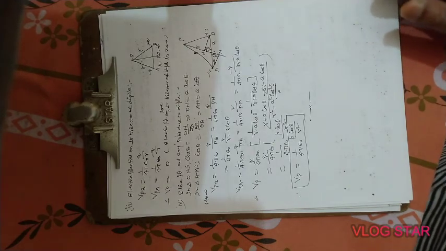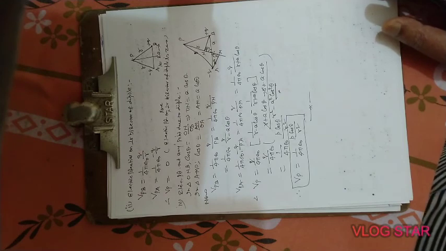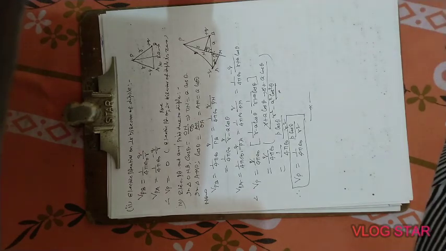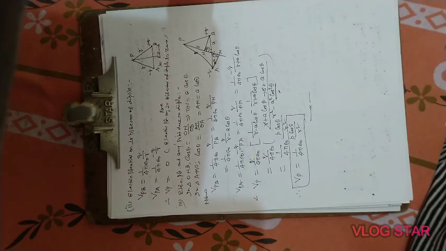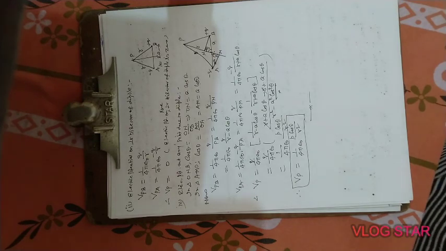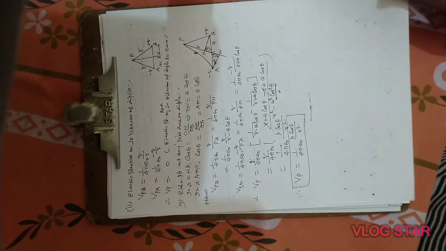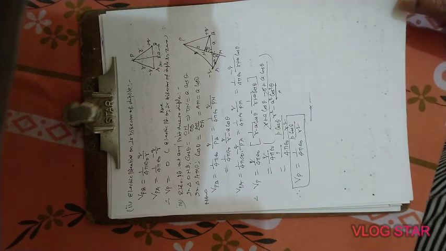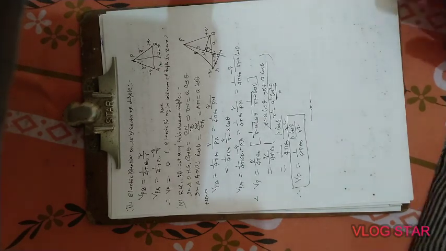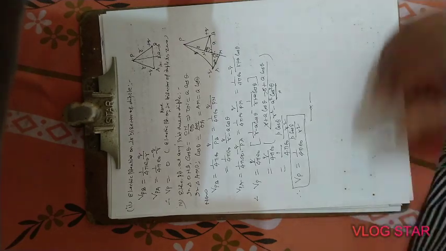As you will see, the electric field is the negative of the potential gradient. All these things we will see in our next video lessons. Okay, thank you.